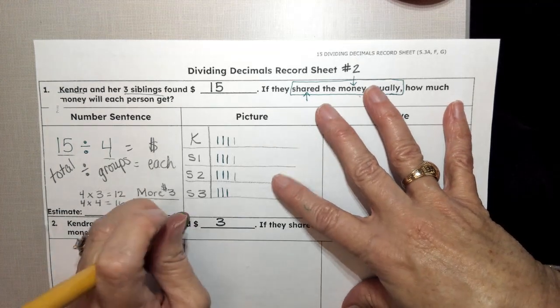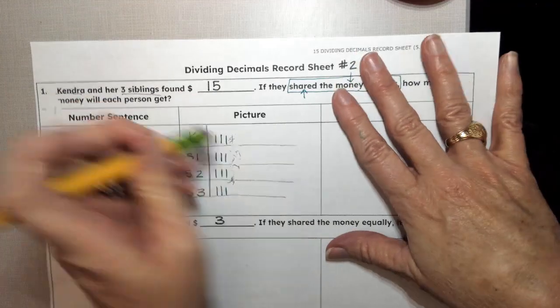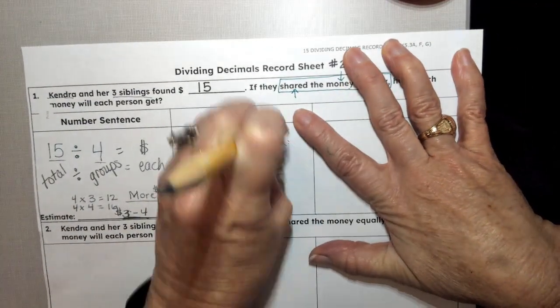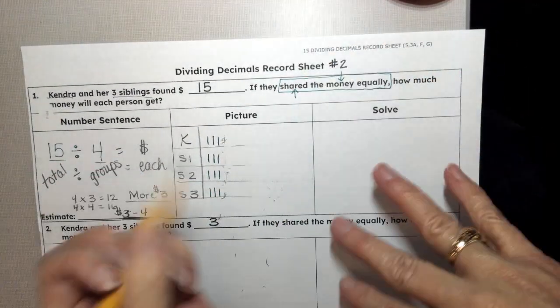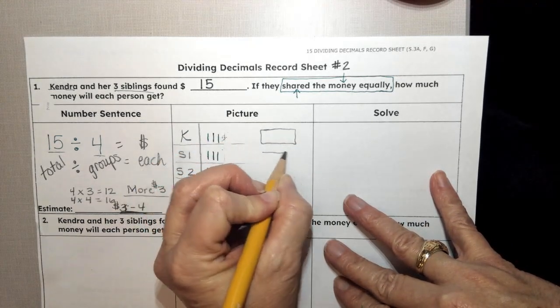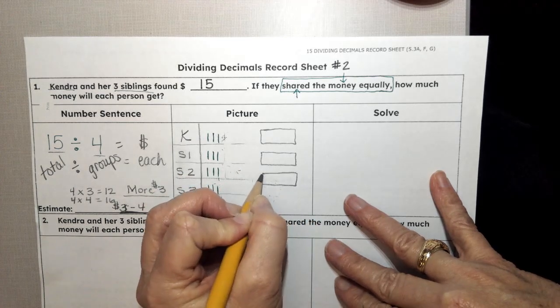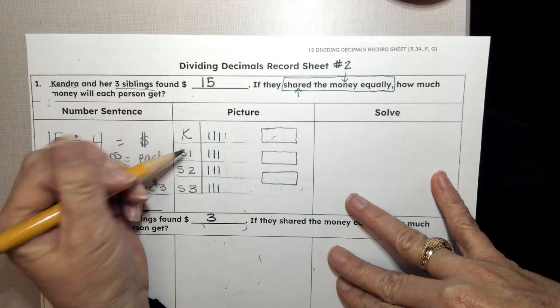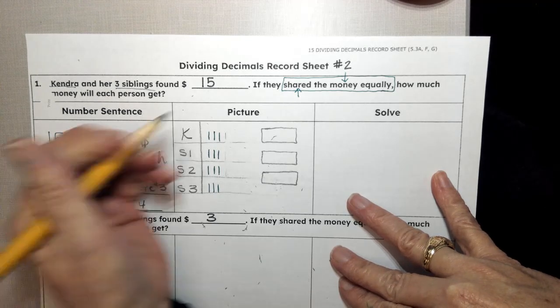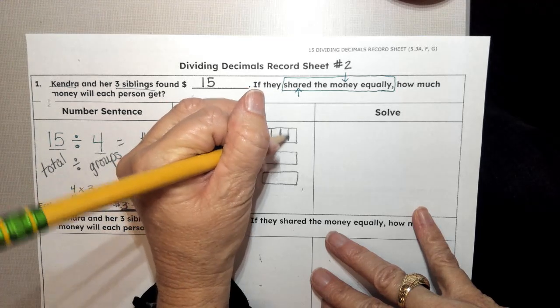So at this point, what I'm going to do is I'm going to erase those 3 extra dollars. And I'm actually going to make those $3 over here. So $1, $2, and $3. And because I'm dividing it by 4, I'm going to take each dollar and I'm going to divide it into 4 equal pieces.